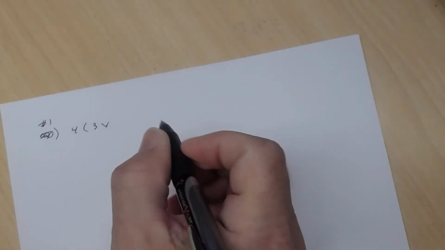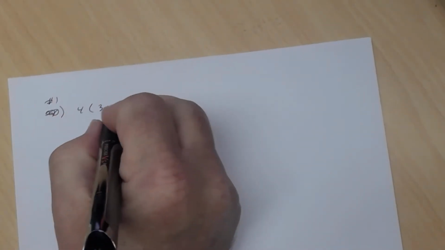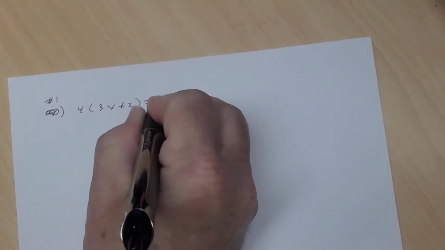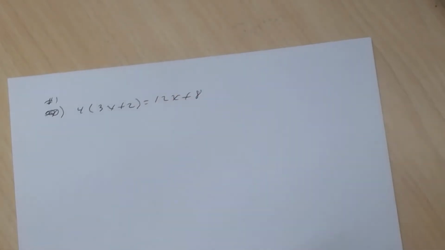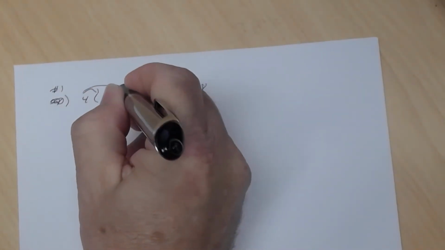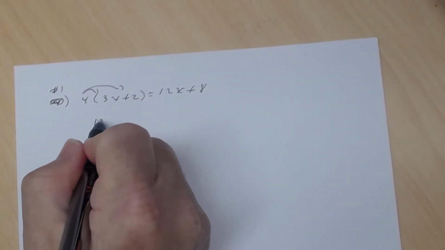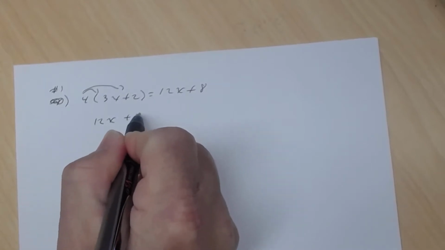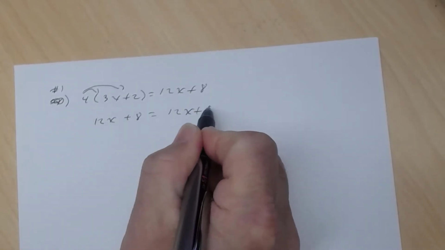So let's suppose we had this one. Suppose we had 4 times 3x plus 2 is equal to 12x plus 8. And if I use the distributive property, I get 12x plus 8 is equal to 12x plus 8.